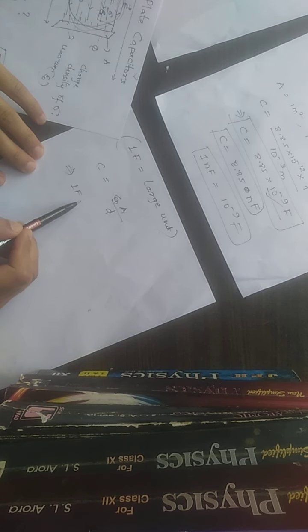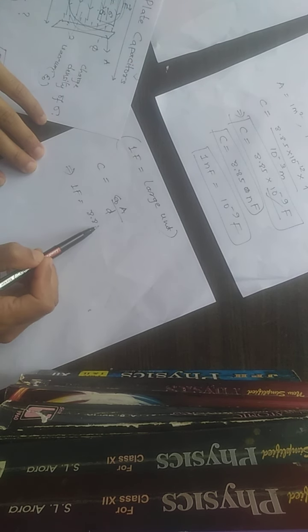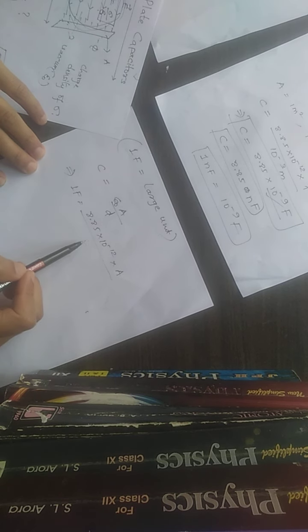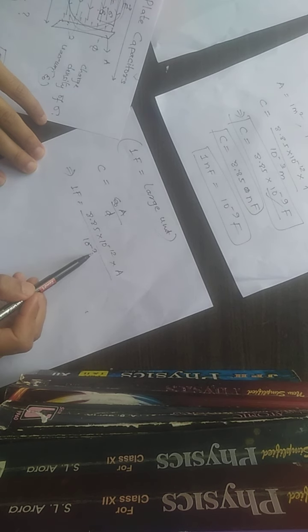So let us take the capacitance of some capacitor to be 1 farad. Epsilon 0 is 8.85 into 10 to the power minus 12, and we are going to find the area. Let us take the separation to be 1 millimeter itself, 10 to the power minus 3 meter.